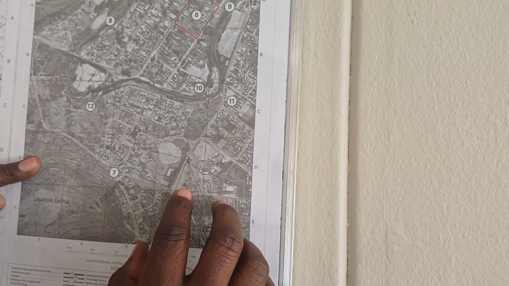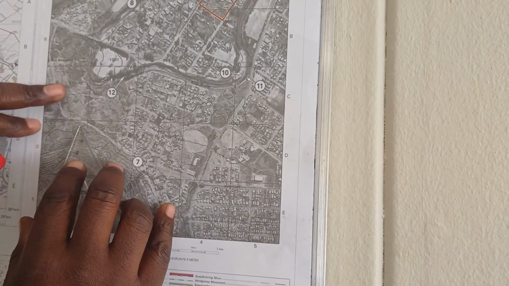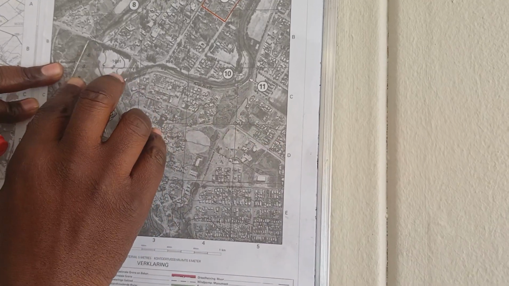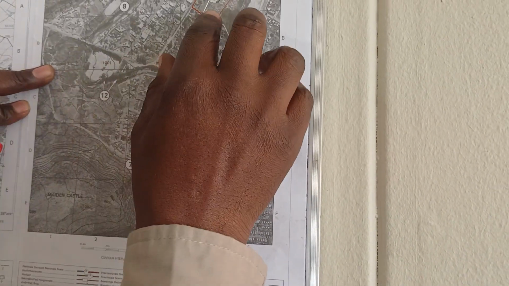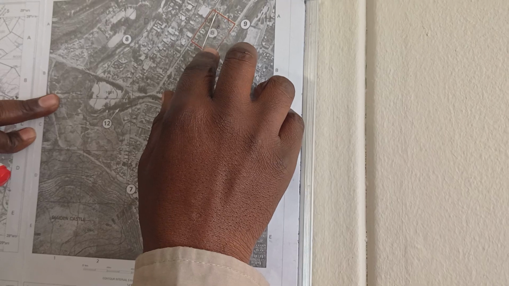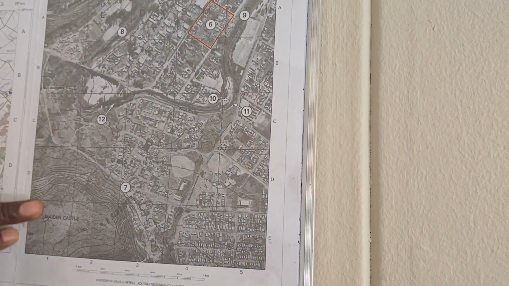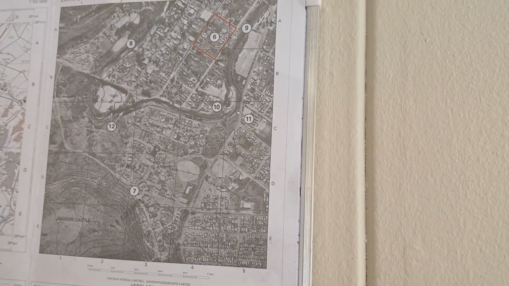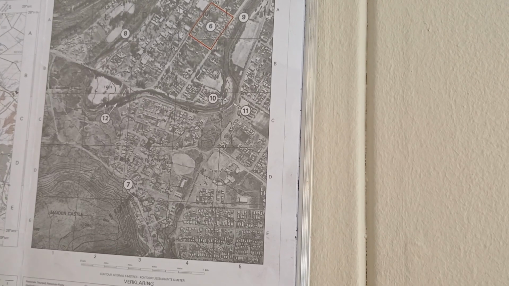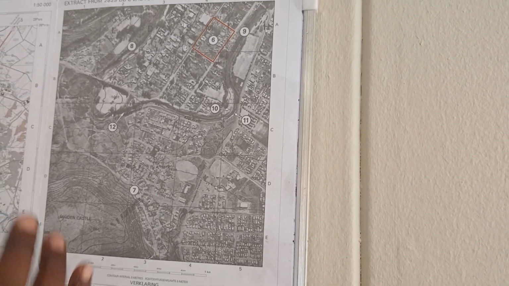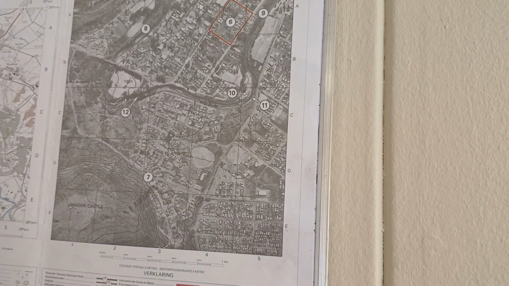So these are the different ways in which your height is shown on an orthophoto map. You can see also here there is another spot height, which is 997. So these are the different ways in which height is shown on an orthophoto map. That's the way you're supposed to take note of how your height is represented or shown on an orthophoto map.